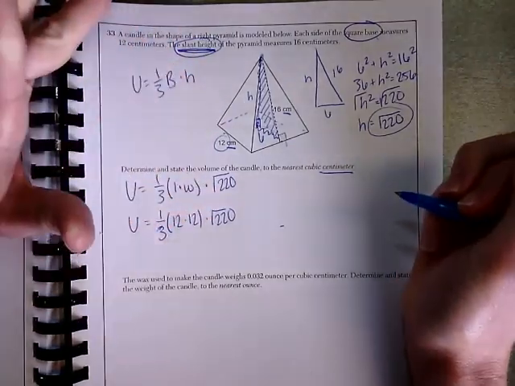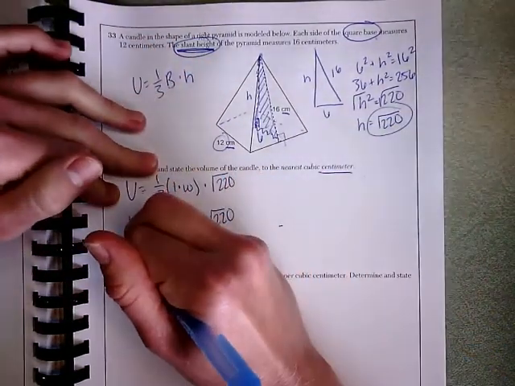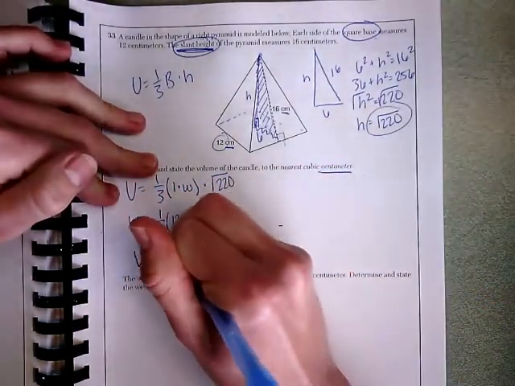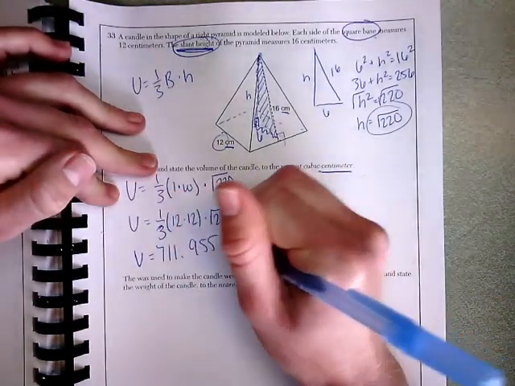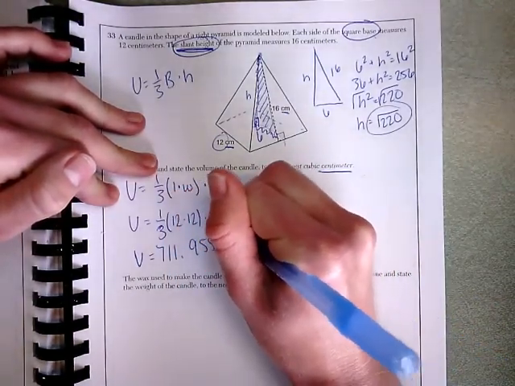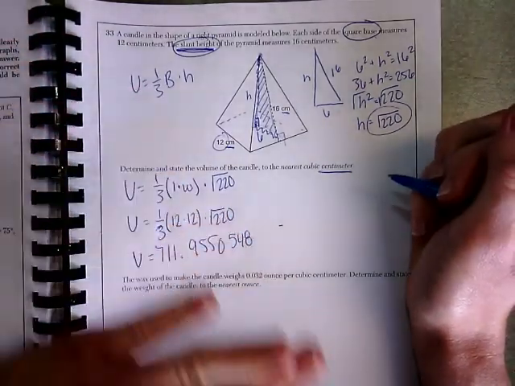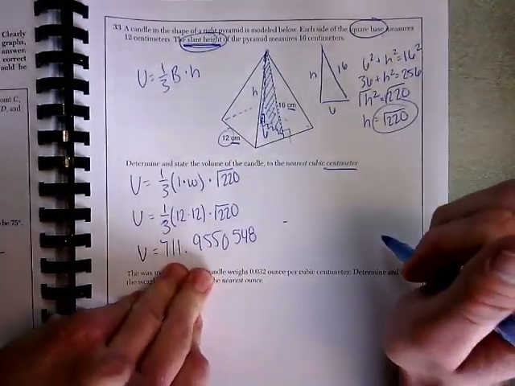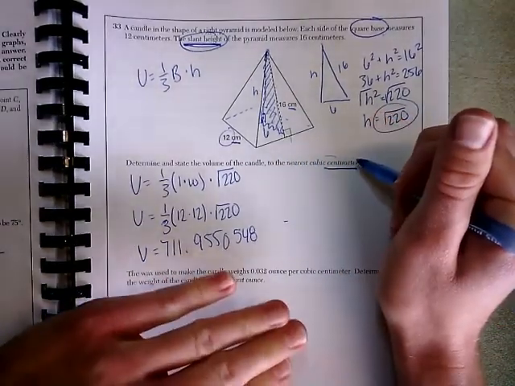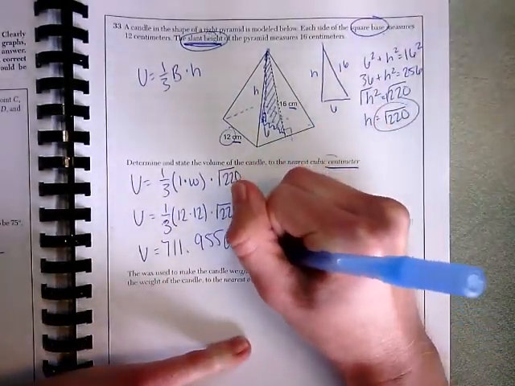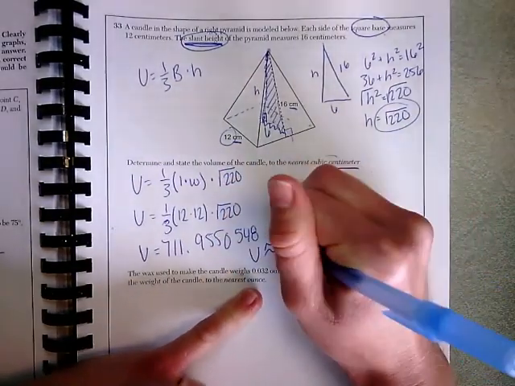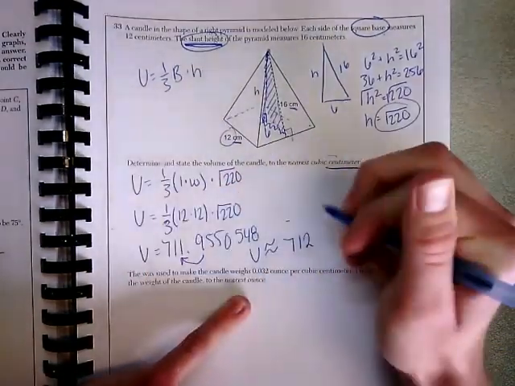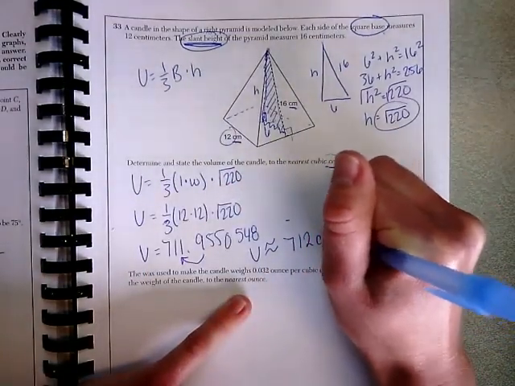All right, so once you go ahead and put that in your calculator, you guys are going to end up with 711.9550548. Now, stop for a second. Once you write out the decimal, then look at what you are rounding to. So we are rounding to the nearest cubic centimeter, to the nearest whole number. So our volume is approximately 712, because this 9 rounds that up, centimeters cubed.